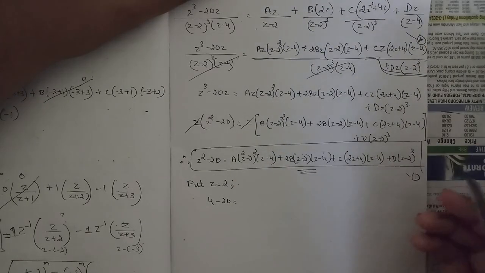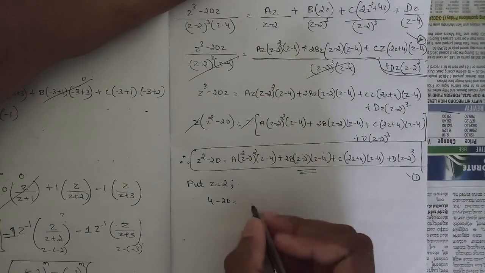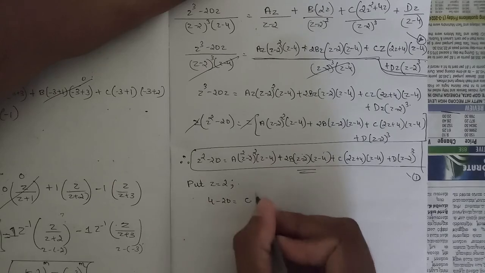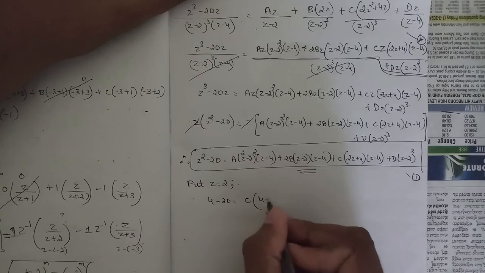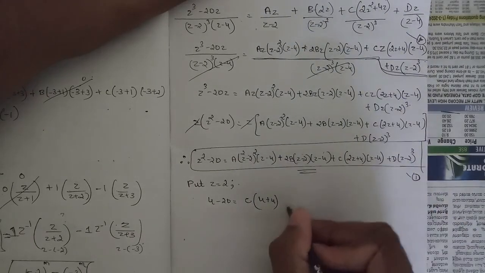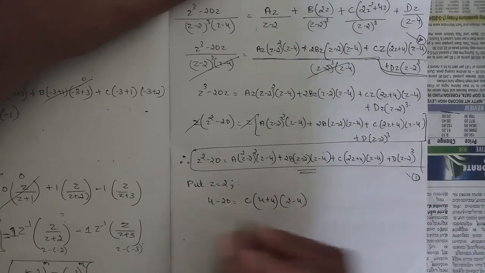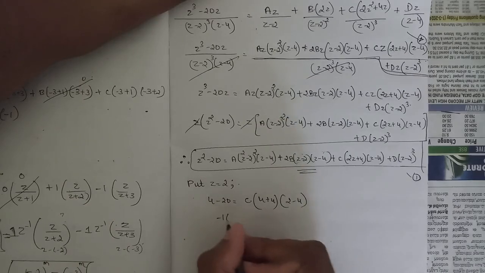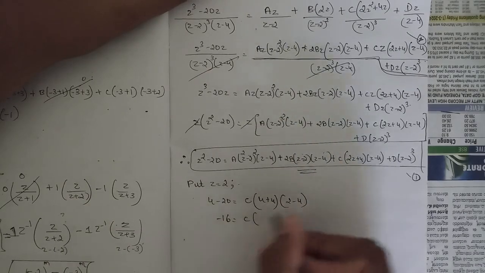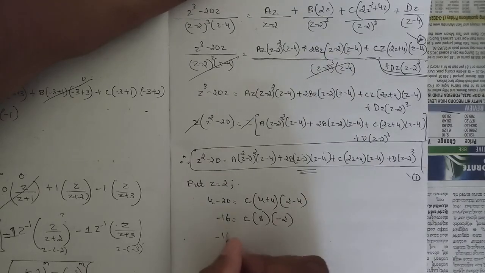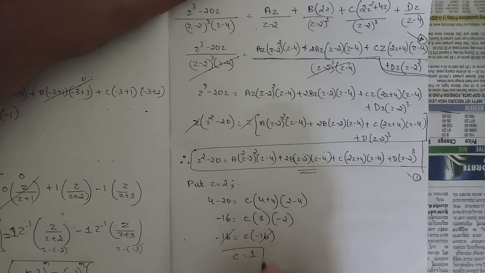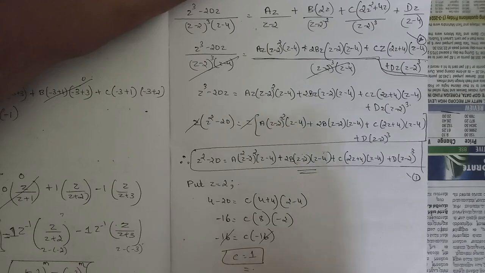So we know that these 3 terms will be 0. So I'll write the C term directly. C into 2 into 2 plus 4, that is 4 plus 4, into 2 minus 4. So 4 minus 20 is minus 16. C into 4 plus 4 is 8. 2 minus 4 is minus 2. Minus 16 equal to C into minus 16, right? So this we can write as C equal to 1.